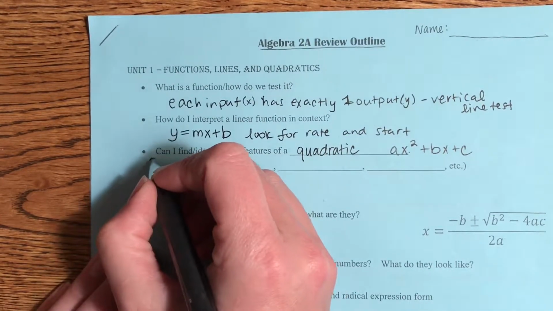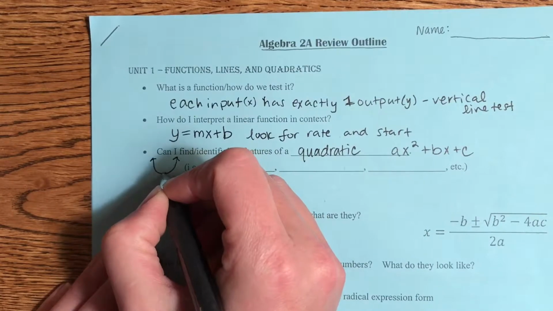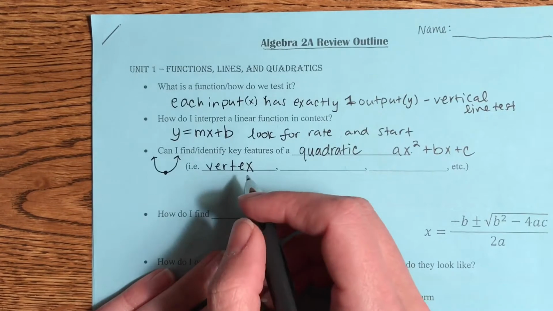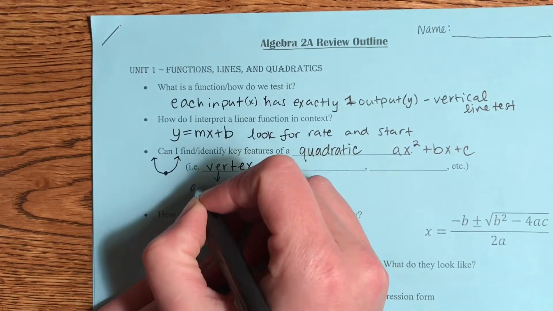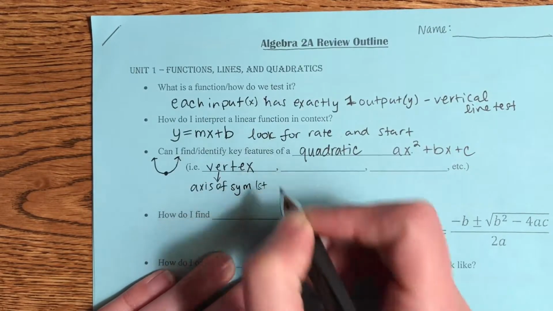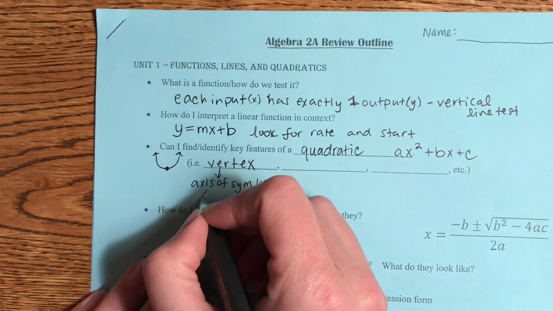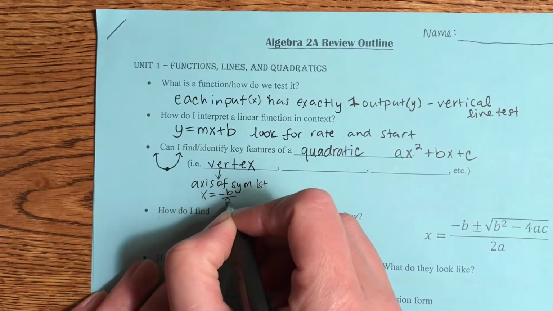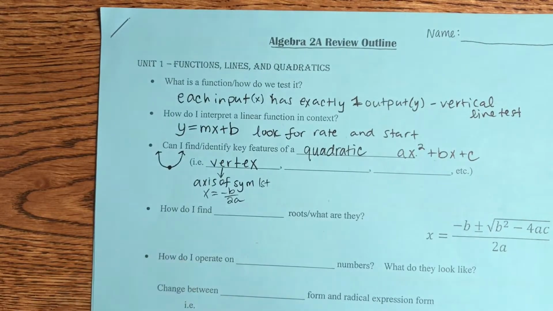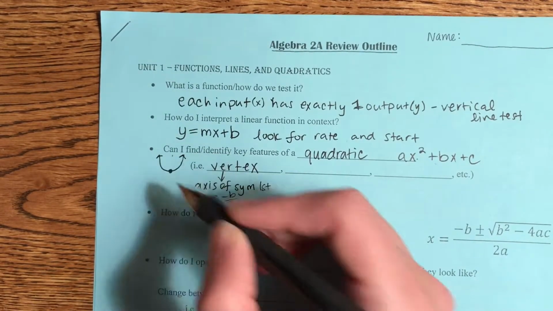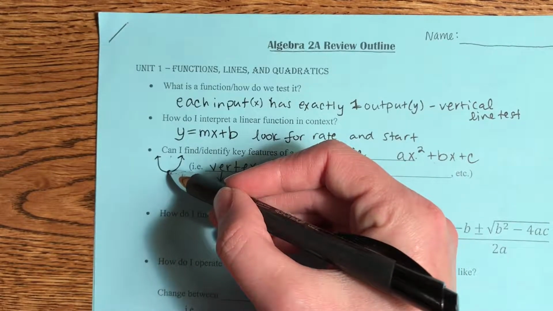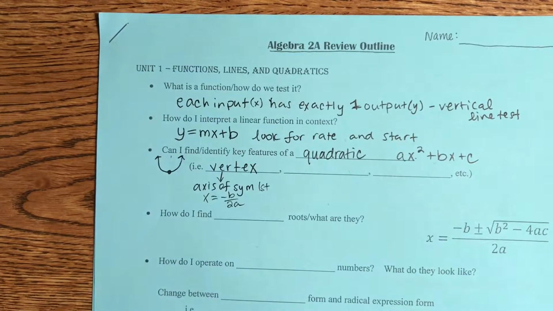So if I had a quadratic, and maybe it looks like this, the vertex is that little bottom point or the top if it's upside down. And to find the vertex, I first need the axis of symmetry. That's going to tell me my x-coordinate. So that's x equals negative b over 2a. And remember, the b comes from here, and the a comes from here. And that axis of symmetry is the line that divides it right down the middle. That tells you the x-coordinate. You can use that to find the y-coordinate that matches with it.